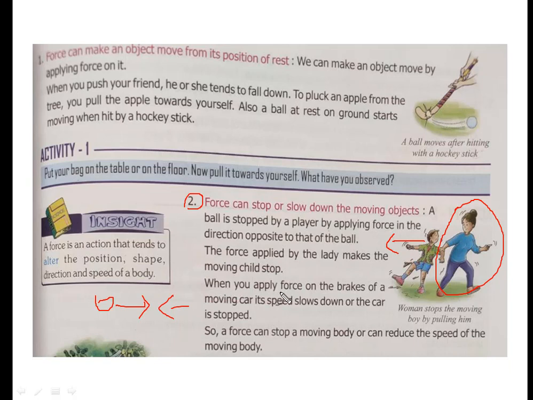When you apply force on the brakes of a moving car, its speed slows down and the car is stopped. You might have tried this one also. Suppose you are moving with your scooty or a bike or a bicycle. If you apply the brake, your vehicle slows down. So a force can stop a moving body or reduce the speed of the moving body.